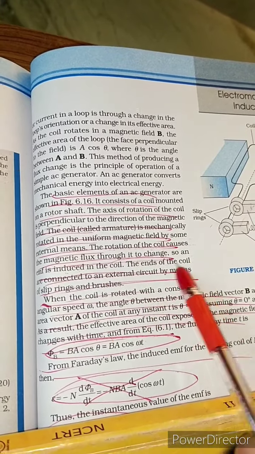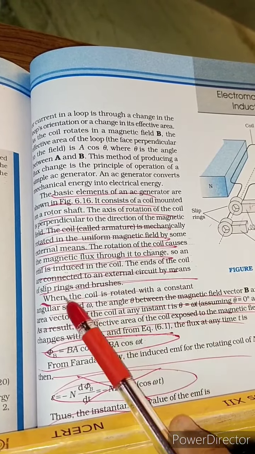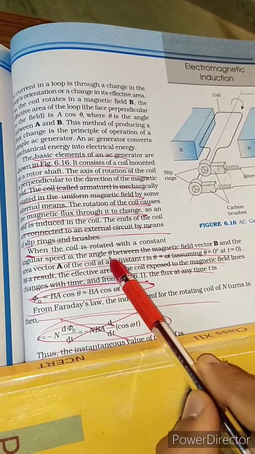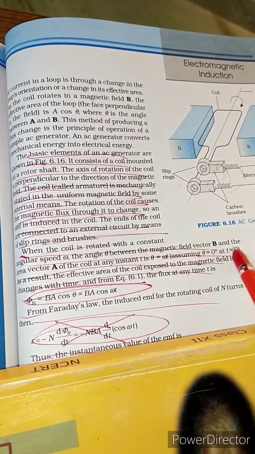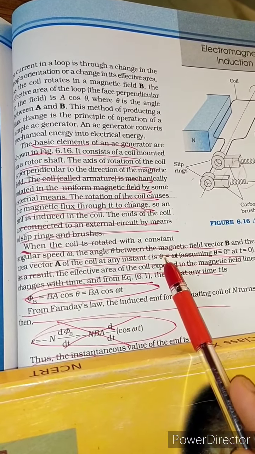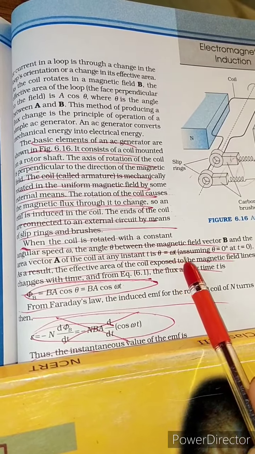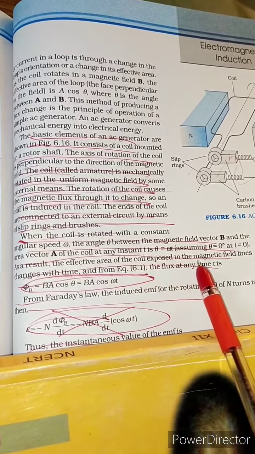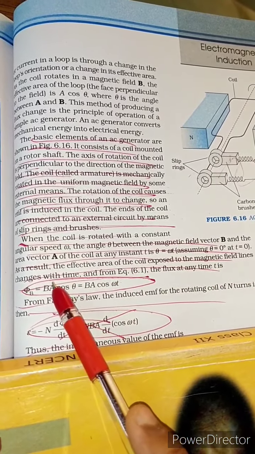The ends of the coil are connected to an external circuit by means of slip rings and brushes, and the coil is rotated with constant angular speed omega, and the angle theta between magnetic field vector B and area vector A of the coil at instant t is theta equal to omega t, assuming theta equals 0 at t equals 0. As a result, the effective area of the coil exposed to the magnetic field lines changes with time.